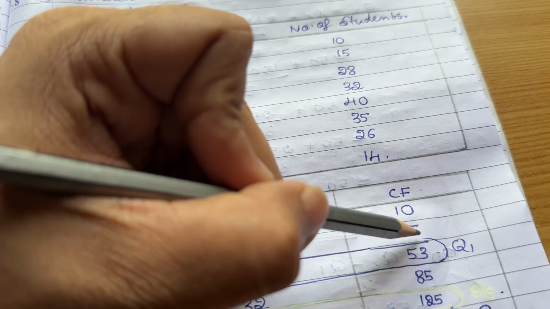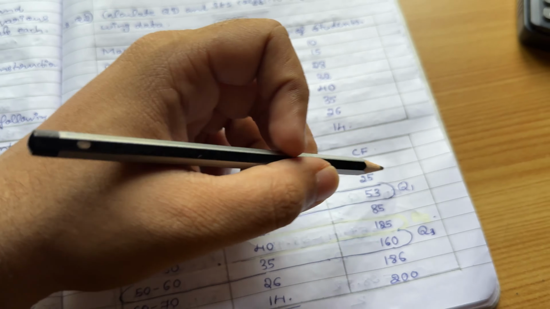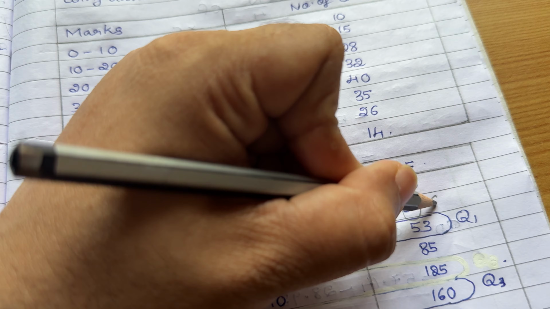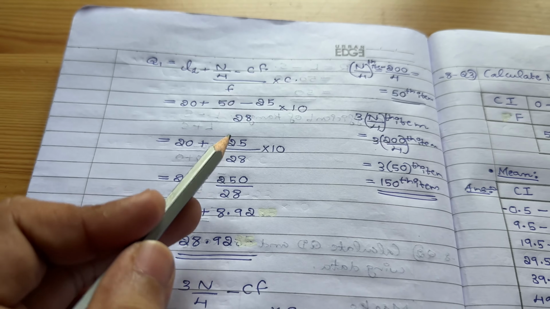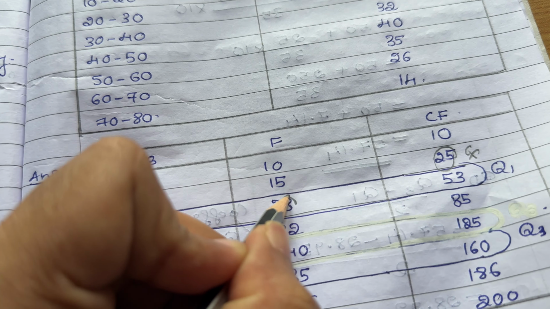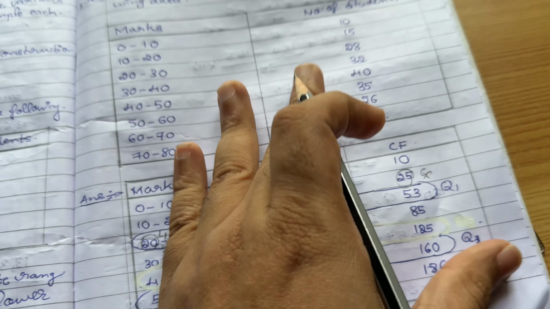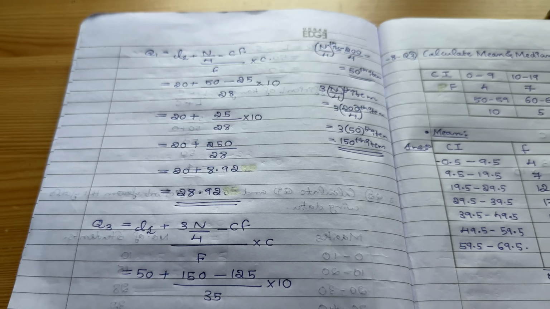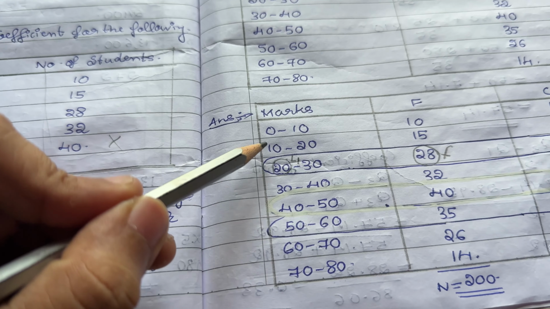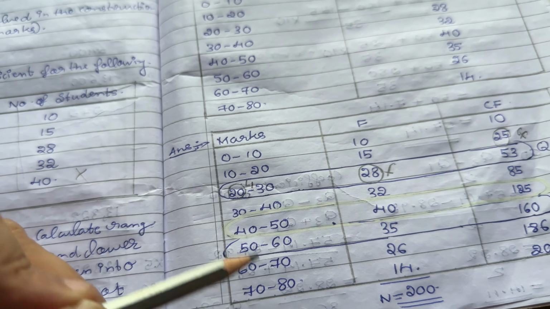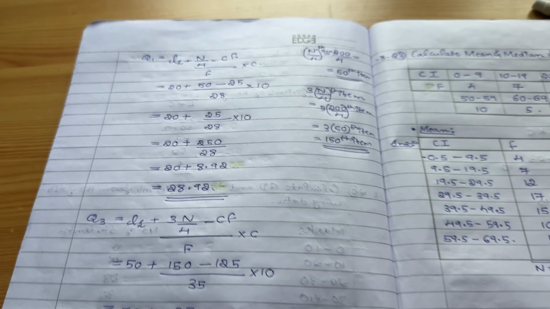CF is the value preceding Q1's class in the cumulative frequency. The preceding value should always be taken as CF. That we have substituted here, divided by F. F means frequency. The frequency in that rounded row of the table is taken as F. And C means the class interval difference. What is the difference between each class interval? It is 10: 0 to 10, 10 to 20, 20 to 30. That is what we substitute as C.